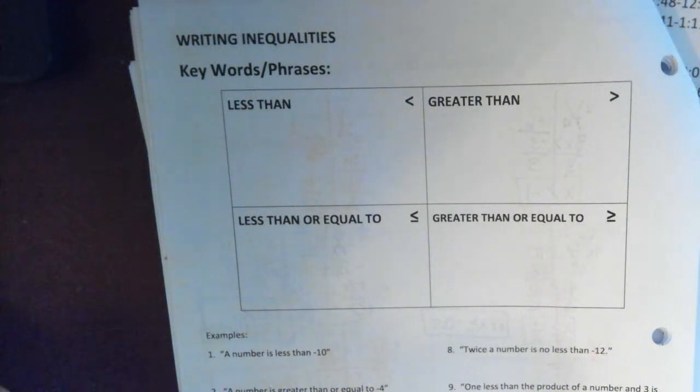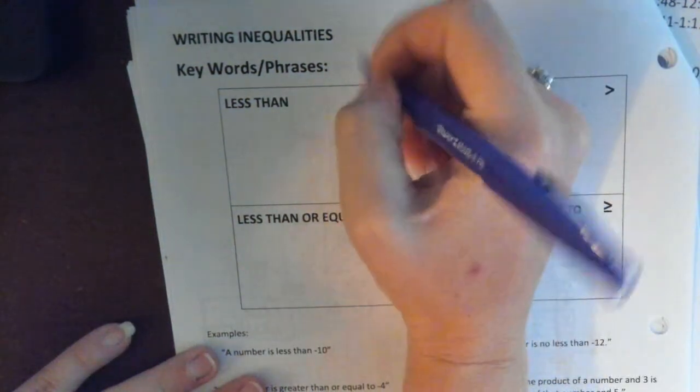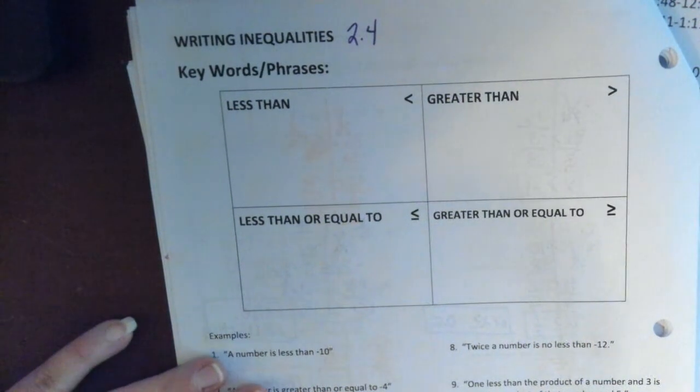Hey guys, tonight we're going to be doing this page in our notes, and we're going to call this lesson 2.4. Today you took the quiz, and this is your work for tonight.